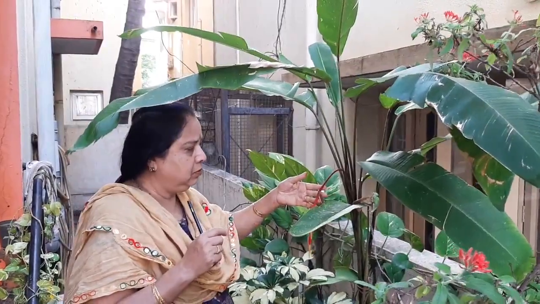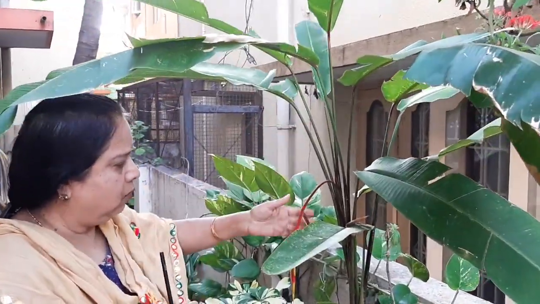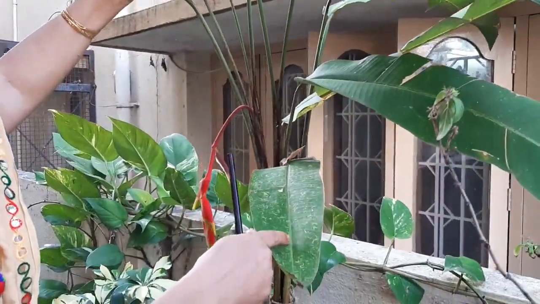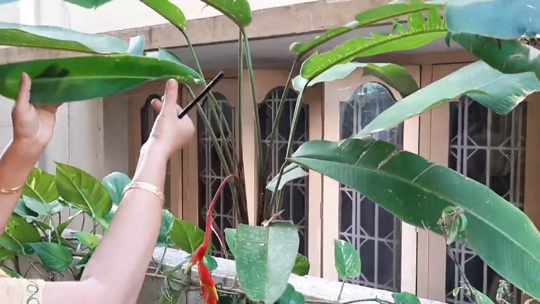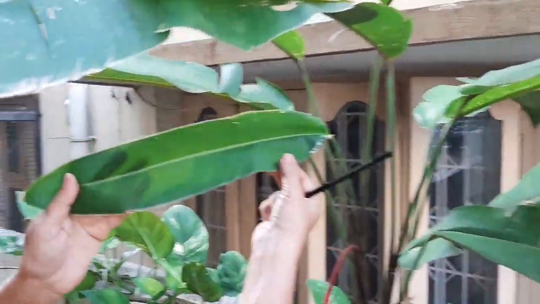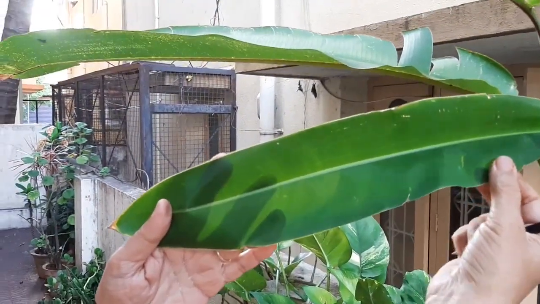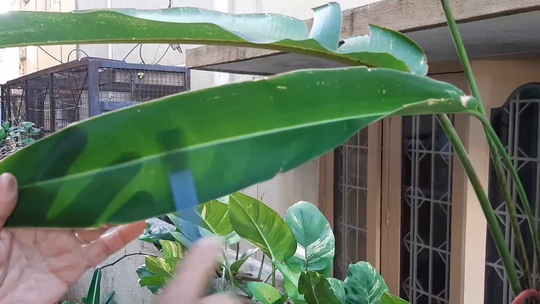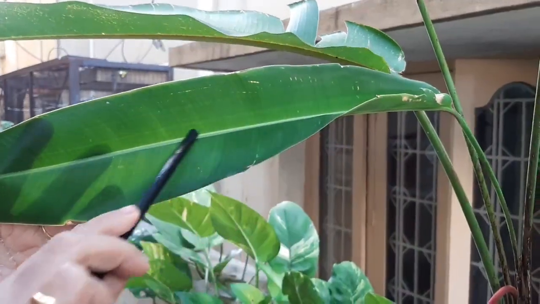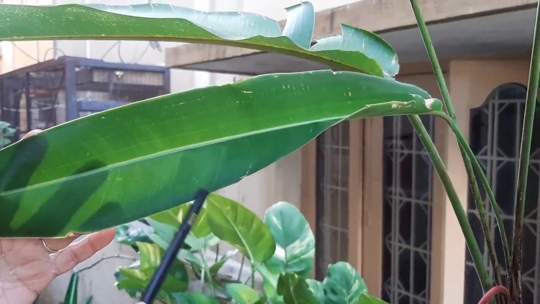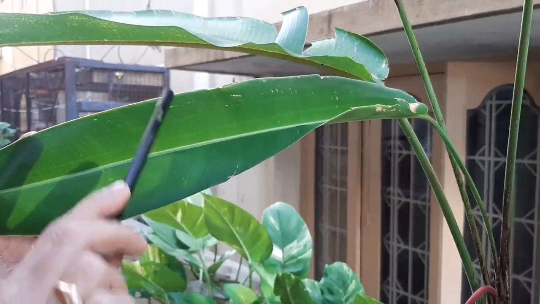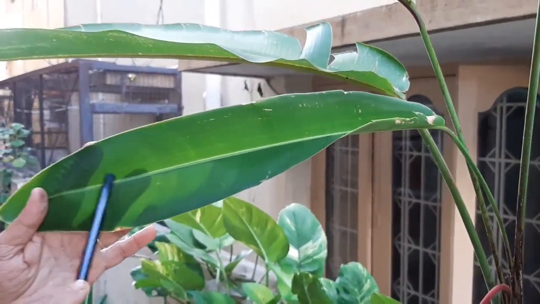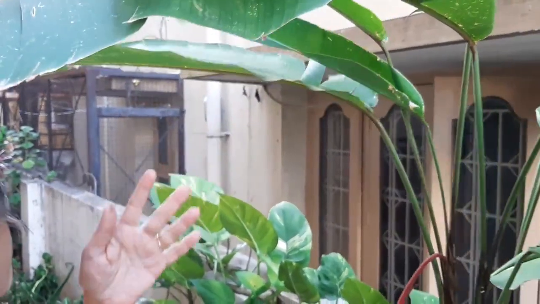See, I am under this beautiful plant, and you can watch this. It has just started to flower, and you can watch this fresh leaf here. You can see this leaf, we call this venation. You can see the central rib, and parallel to that central rib you can see the veins.